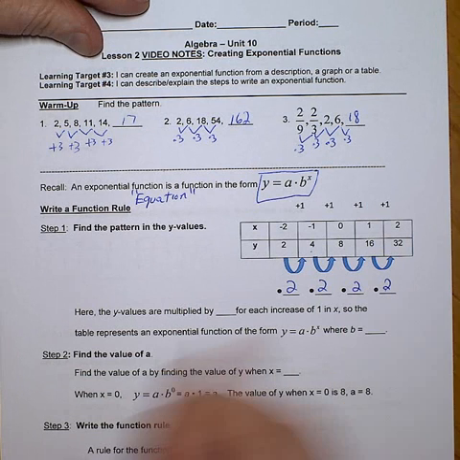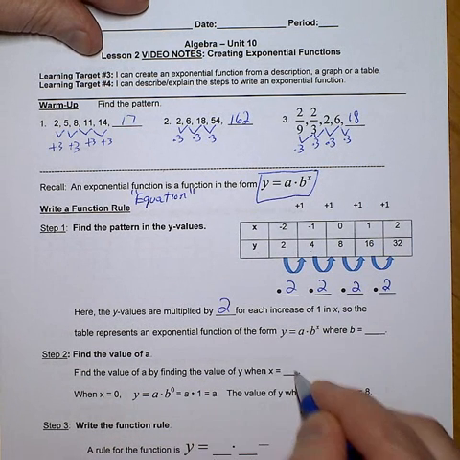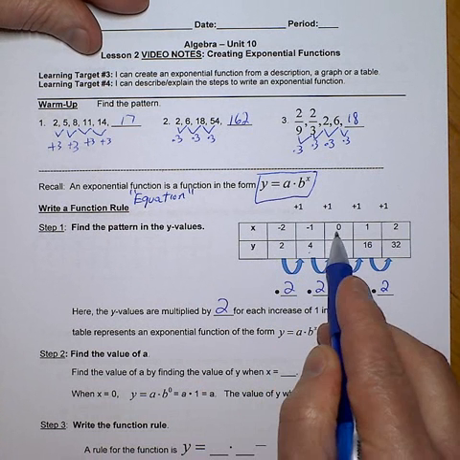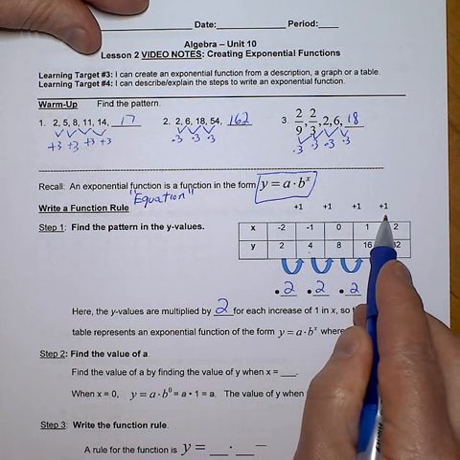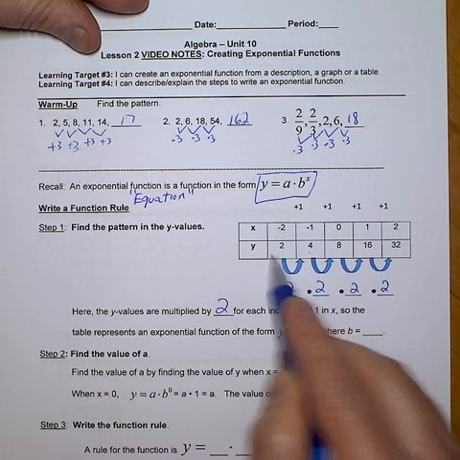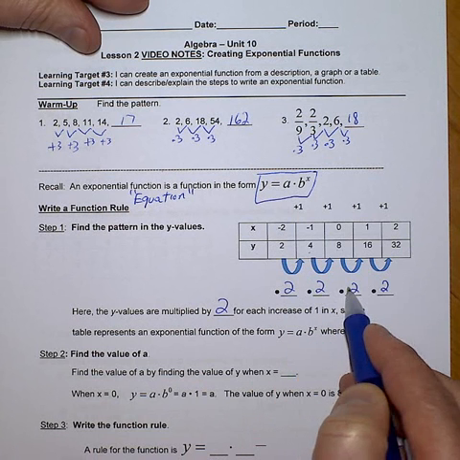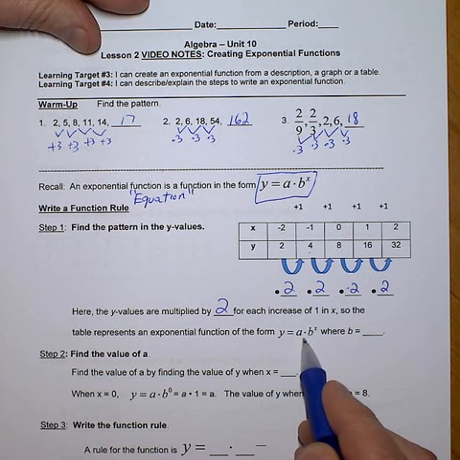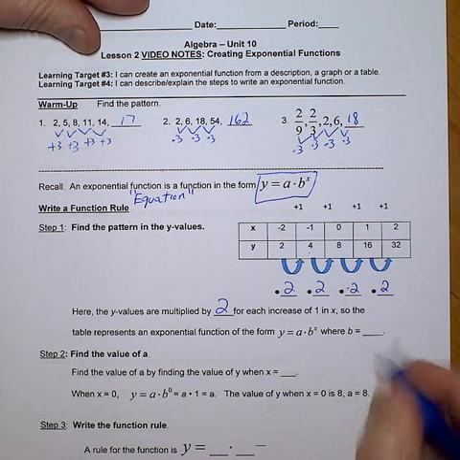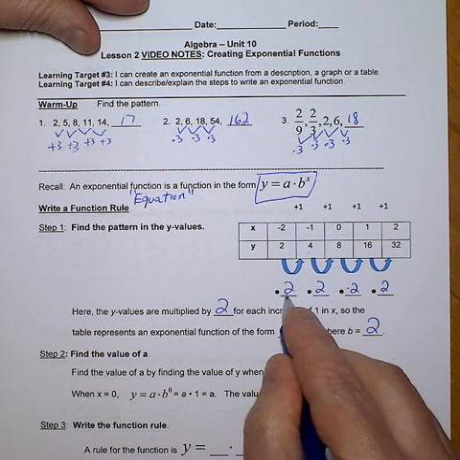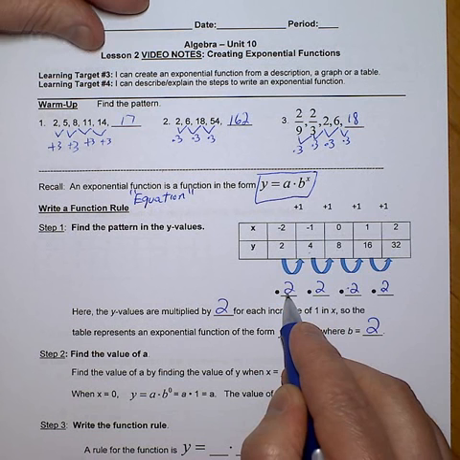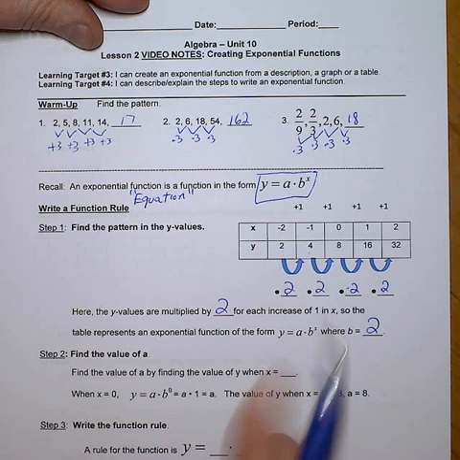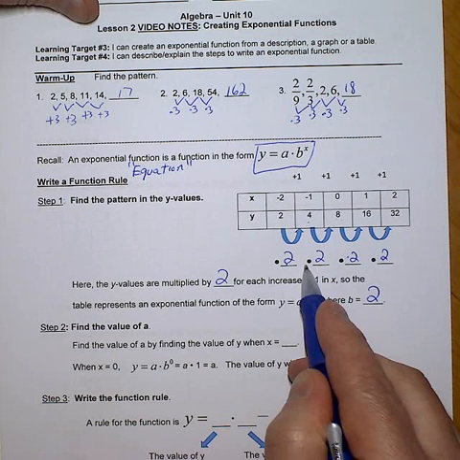Okay? So here the y values are multiplied by 2 for each increase of 1 in x. When I go from -2 to -1 to 0, 1, 2, the x's go up by 1. So if the x's go up by 1, in this pattern, the y's get multiplied by 2. So the table represents an exponential function in the form of y equals a times b to the x, where b is the 2. This is the b value. It's what we have to multiply by when we find the pattern. So we have to find the b. That's what we multiply to get the next number.